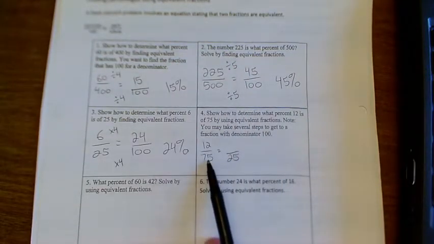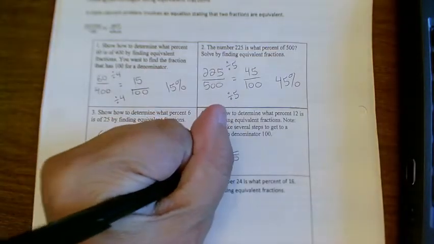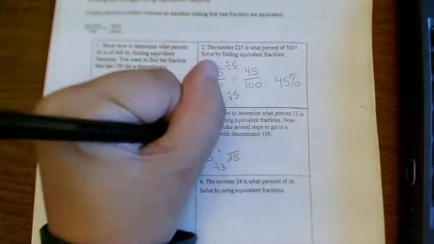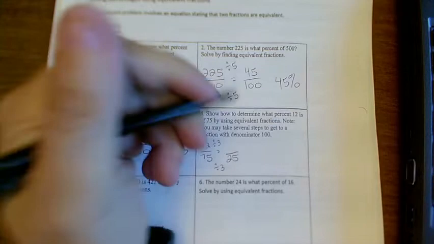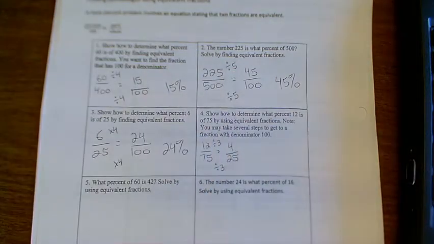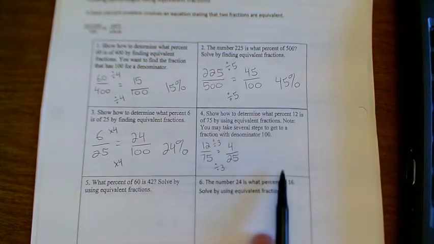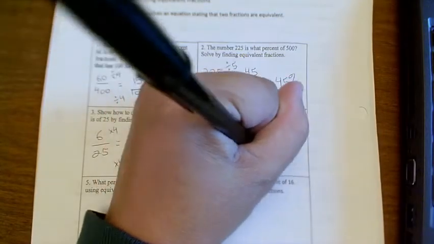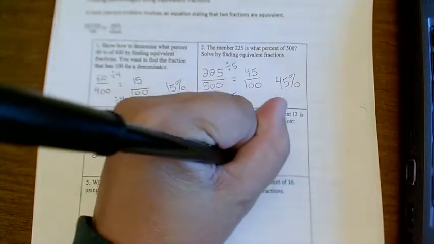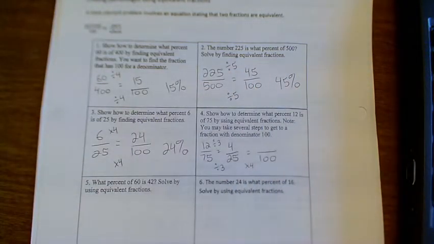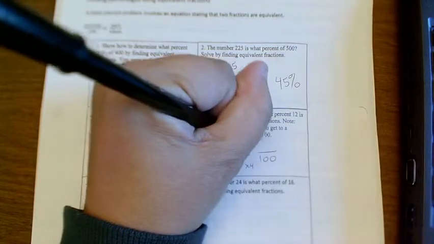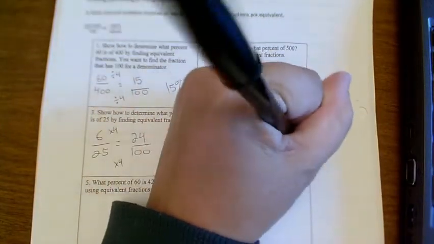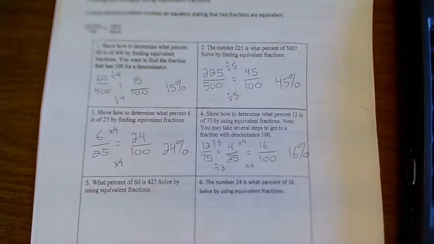So how do you go from 75 to 25? You would divide by 3. So if we divide the numerator by 3, that would leave us with a simplified fraction, 4/25. So then from there, 25 is easy to get to 100 if we just multiply by 4. So like 4 quarters make $1. So 4 times 4 would be 16. So this one is 16%.